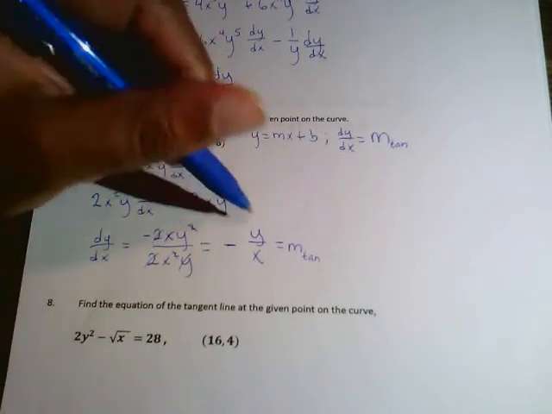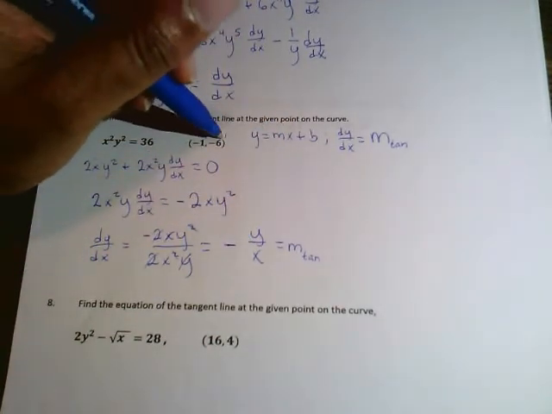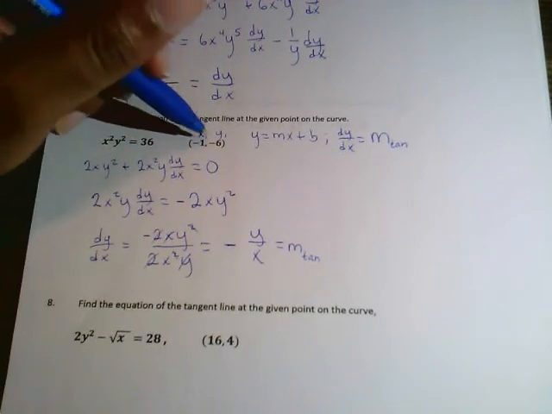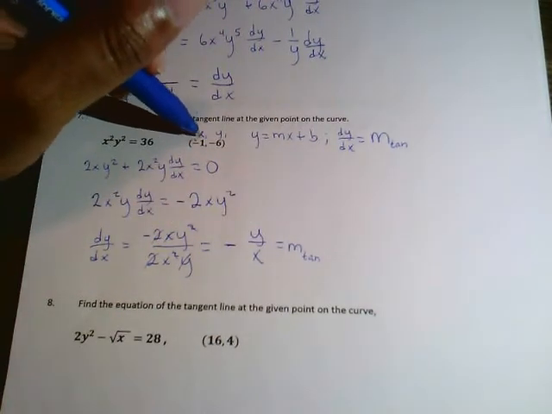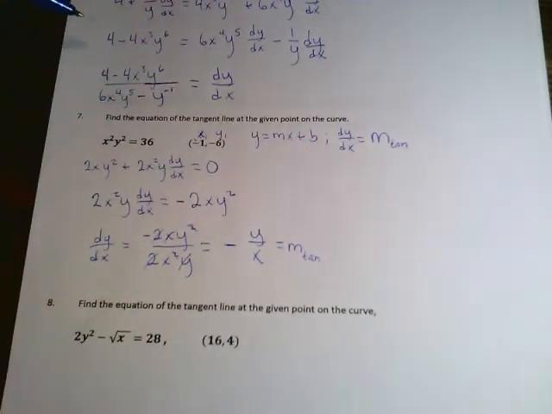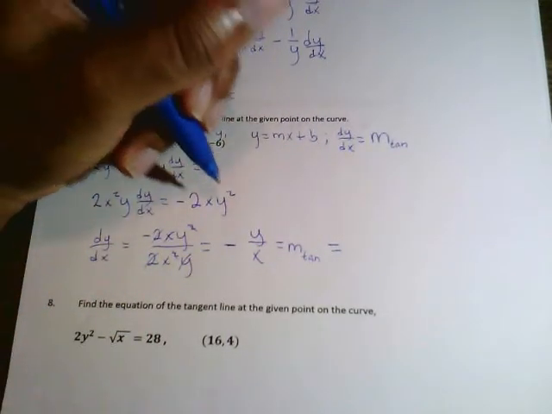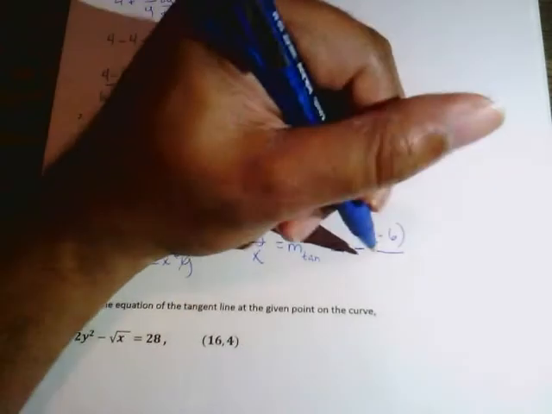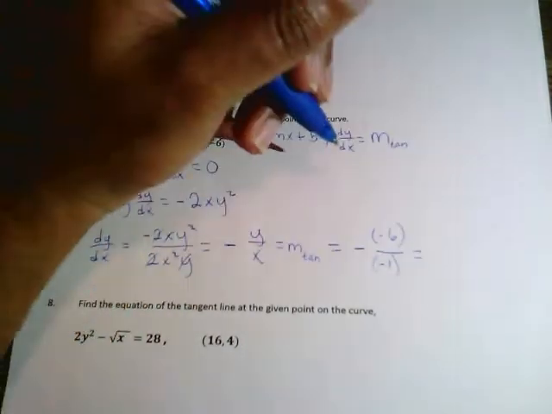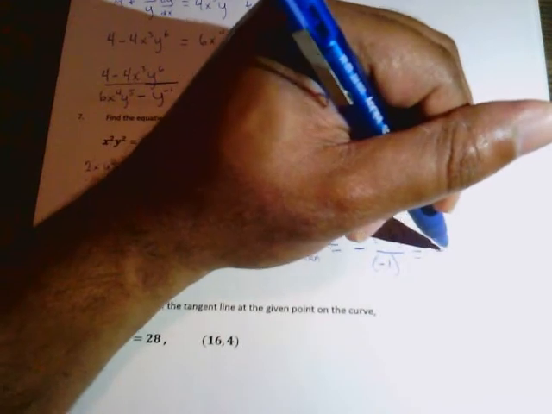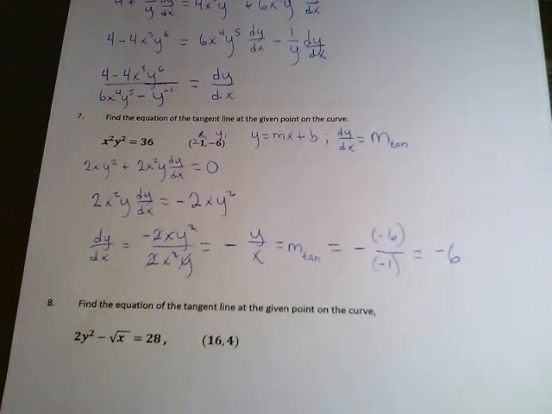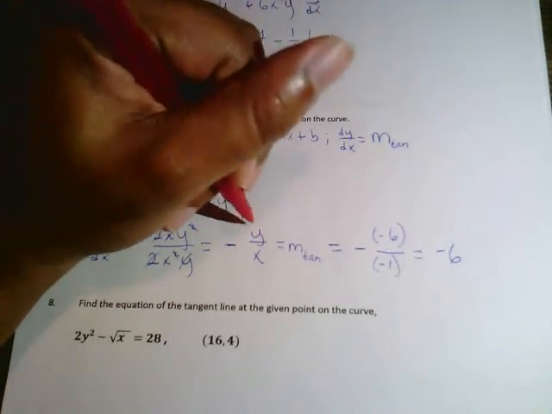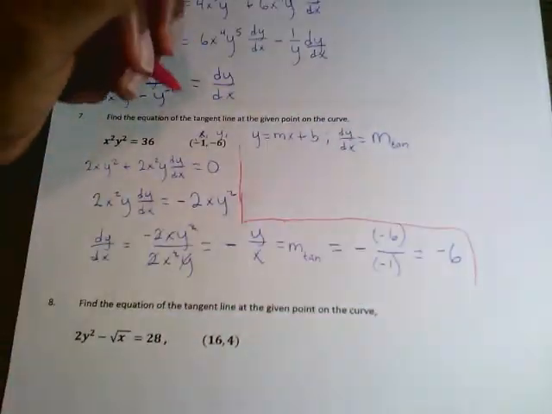So now to get our actual slope, we go back to the x and the y coordinates that were given to find what the slope is at this point. So we plug in x, we plug in y, that will give us the slope of the tangent line. So that will equal negative, and we plug in negative 6 for y, and we plug in negative 1 for x. So the slope of our tangent line is going to be negative 6. So now I'll write in another color so it doesn't get to be too confusing. So that is the work to find the slope of our tangent line.